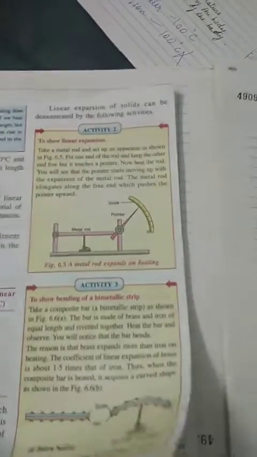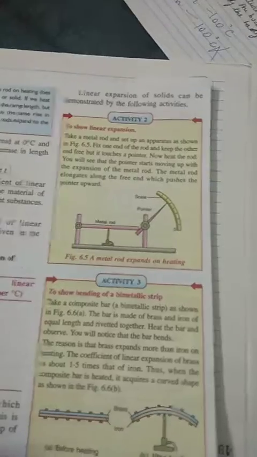Now there are some activities which you have to go through by yourself. Activities 2 and 3 are given, which explain linear expansion.